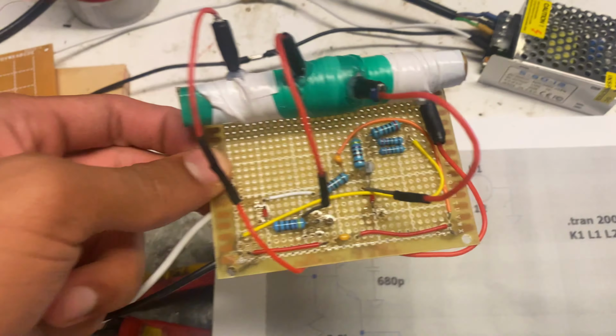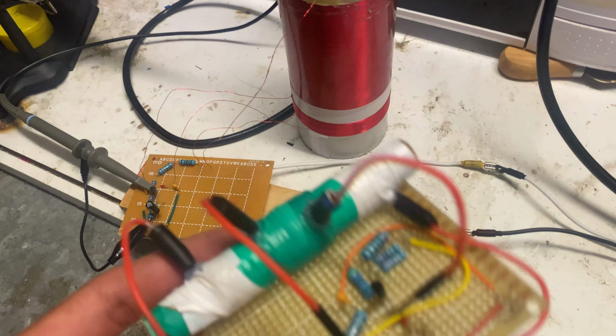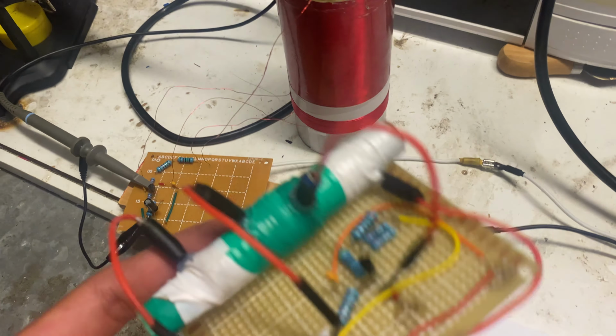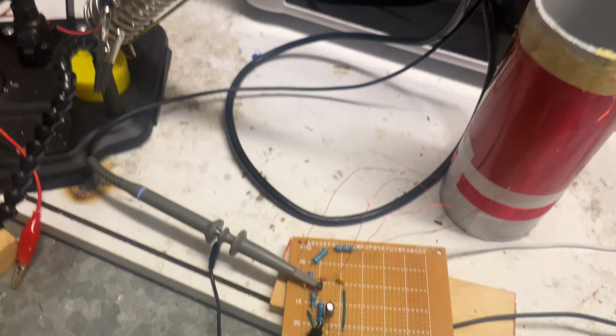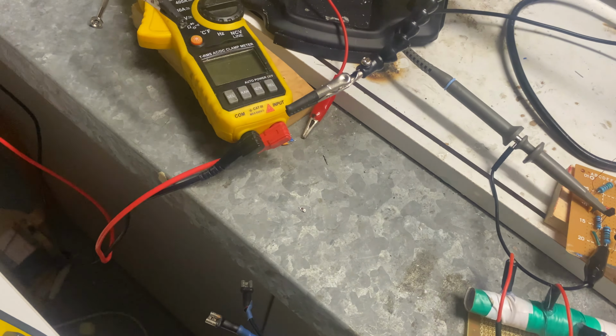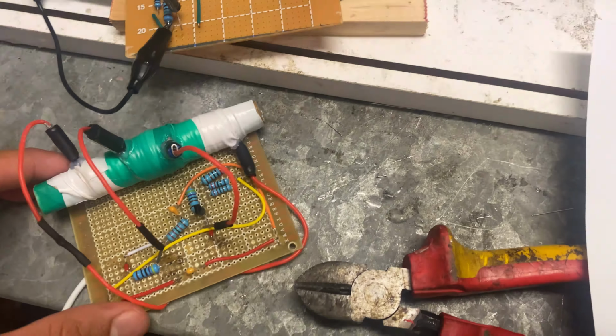As you can see here, guys, I built the Armstrong oscillator circuit that I designed for a 2 megahertz signal frequency. And when I built it, I had many troubles, so I could not get any signal from it. So what I did was I wrapped the coils together and wrapped them in tape. You can see the green and white tape, and I put them on top of each other, so it wasn't inducing a voltage across one. And as I tested it, I still didn't get any signals even after I did this.